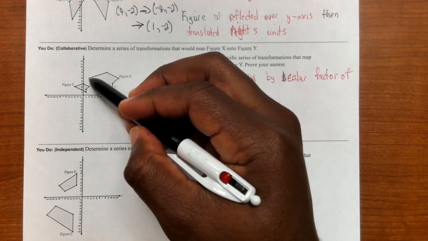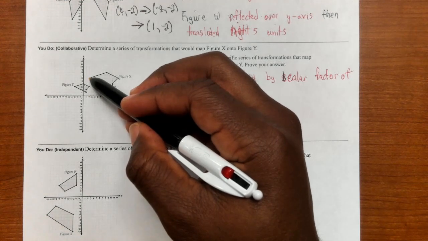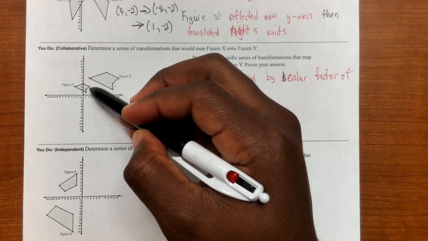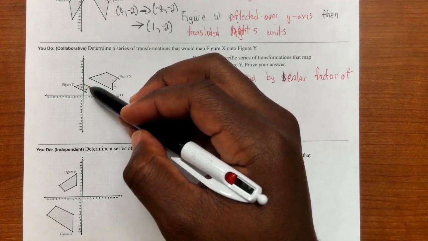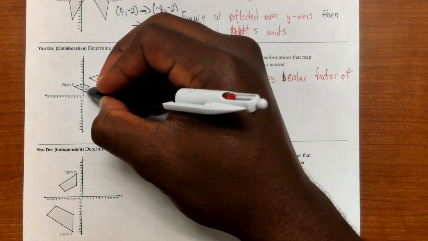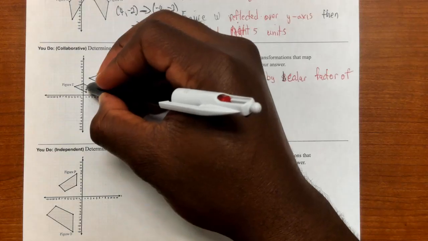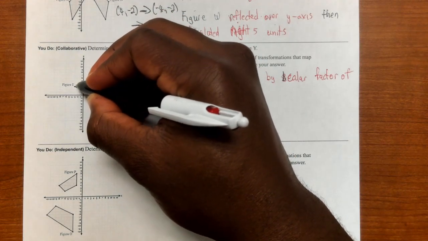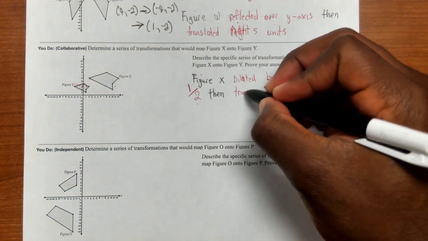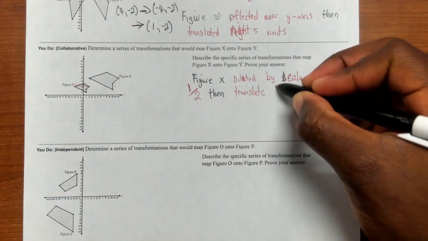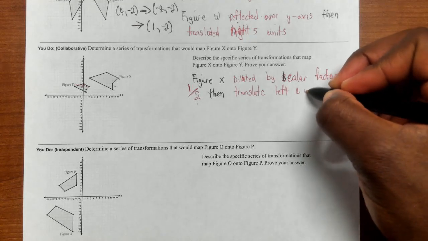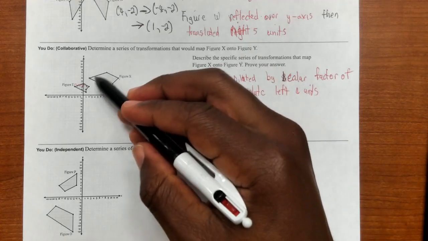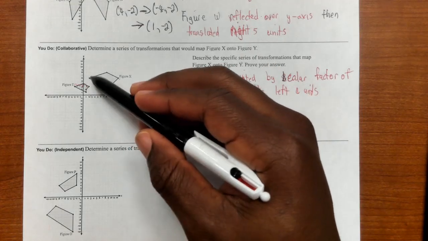So by a half, so 2, 6 will now become 1, 3. That will become now 1, 3. That will be here. So then I would move to the left 1, 2, 3, 4 times. So then translate left 4 units. Okay, so I'm gonna prove that, guys, because I have a point right here, 2, 6.